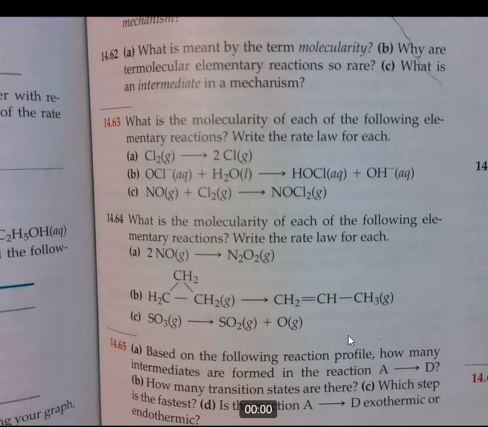Okay, so molecularity is simply how many different types of molecules are involved in a reaction. Because if it's only one type of molecule, so let's look at A. There's only one type of molecule, Cl2. So it's very easy for two Cl2 molecules to find each other and to hit each other. So that will be a very common type of reaction. That reaction should take place faster.